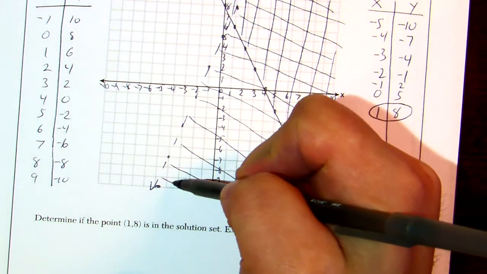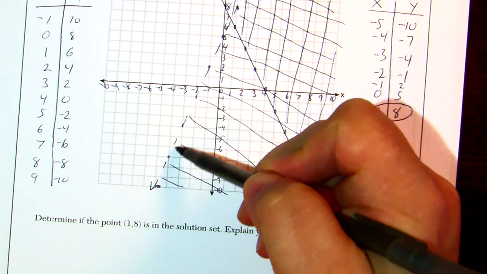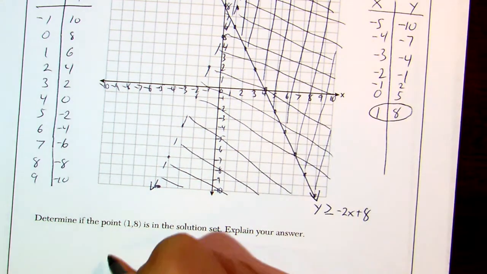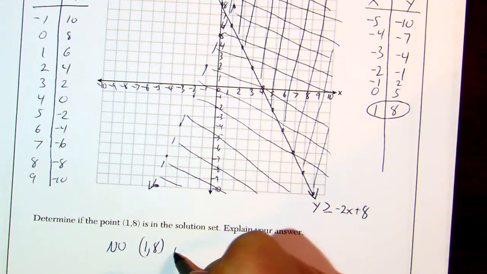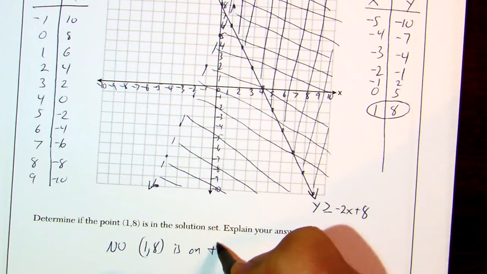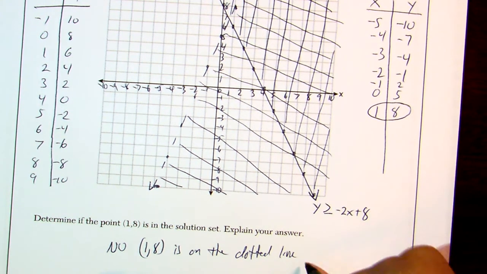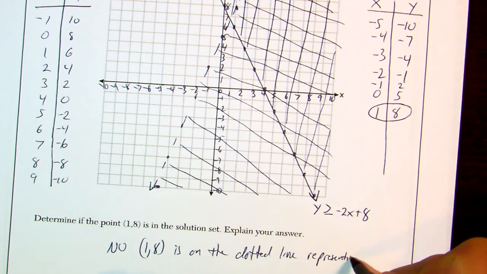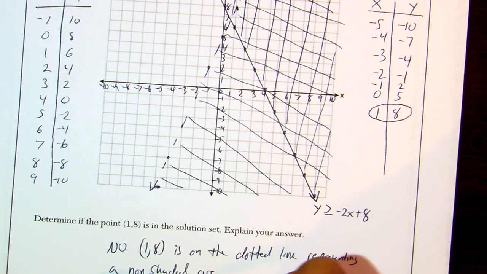Dotted line represents that this shades all the way close to it, except for actually on the line. So no, 1, 8 is on the dotted line, representing a non-shaded area.